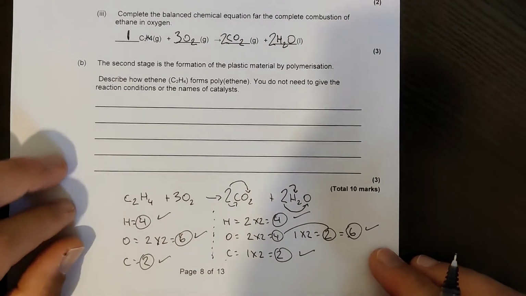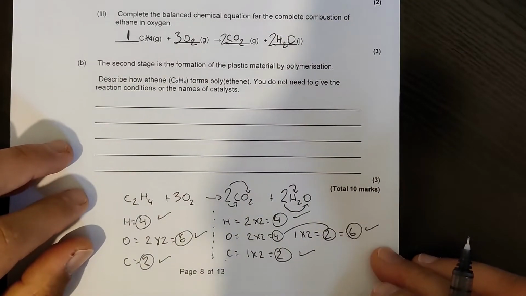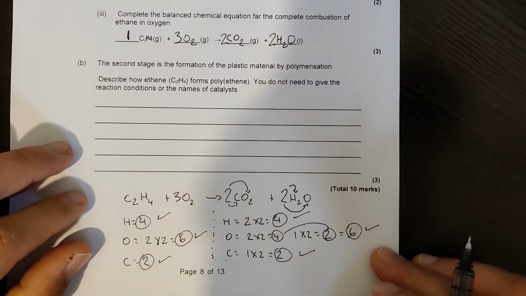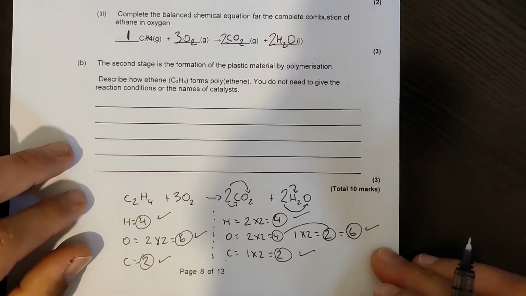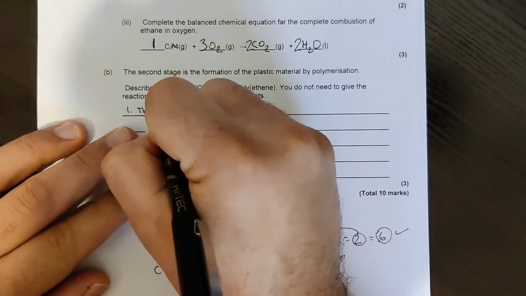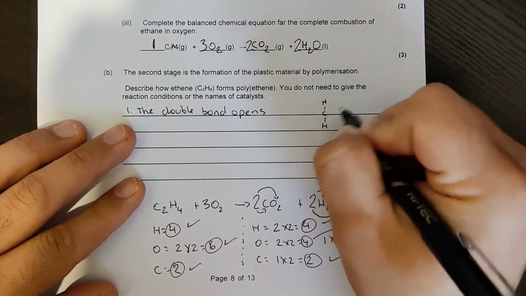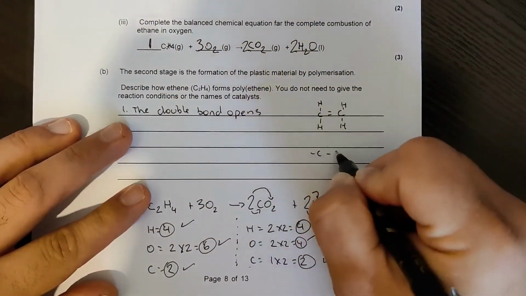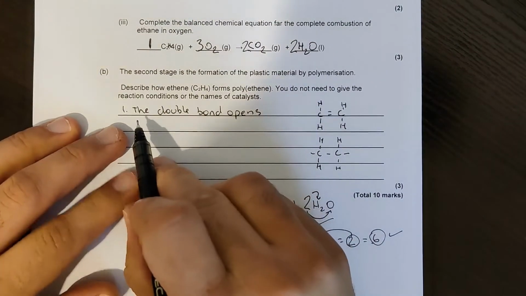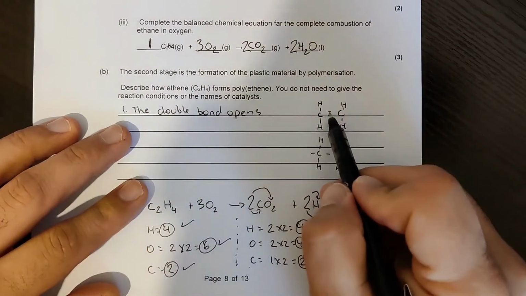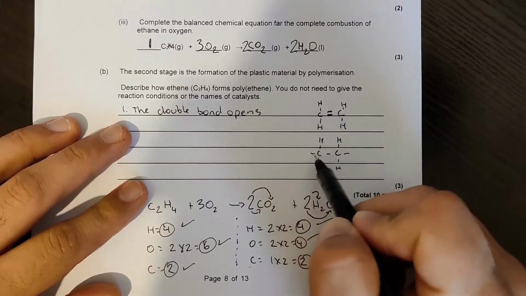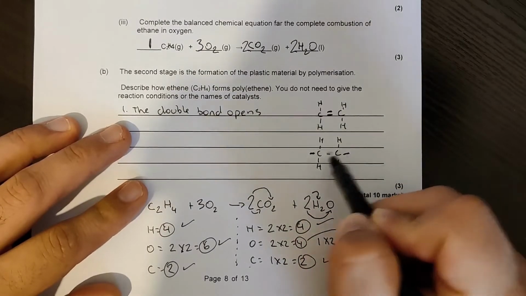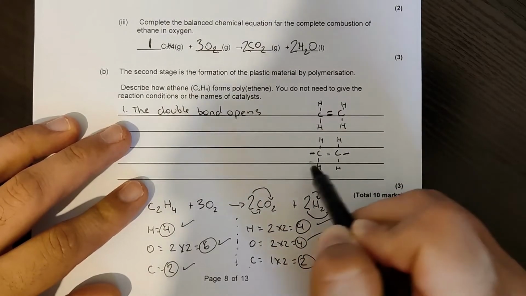Okay, now 3b, the second stage in the formation of plastic material is by polymerization. Describe how ethene forms polyethylene. You do not need to give the reaction conditions or the names of catalysts. Okay, so the first step is that the double bonds open. So the double bonds here are gonna open, and then you're gonna end up with the carbons being able to connect into the other side.